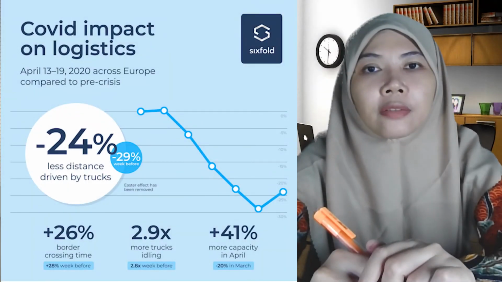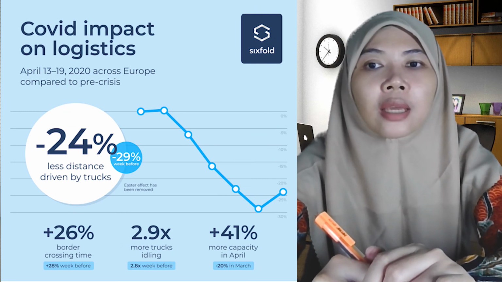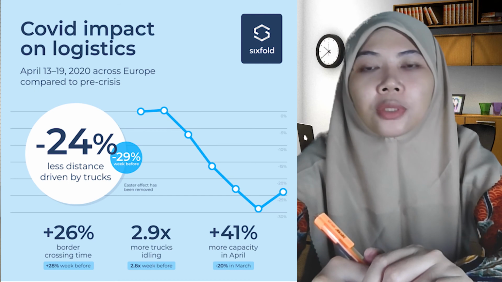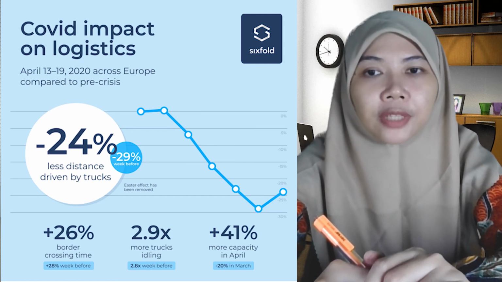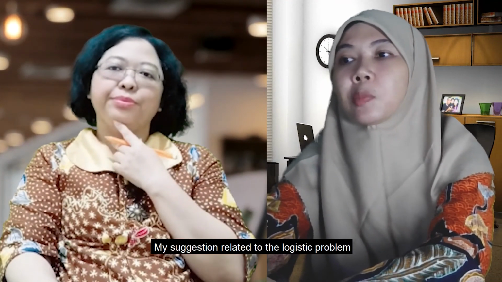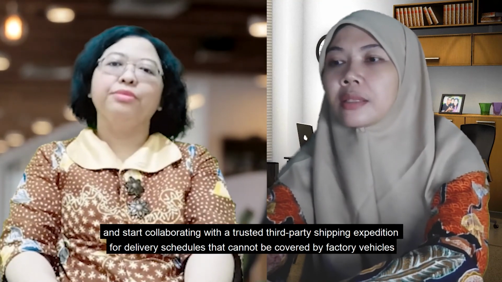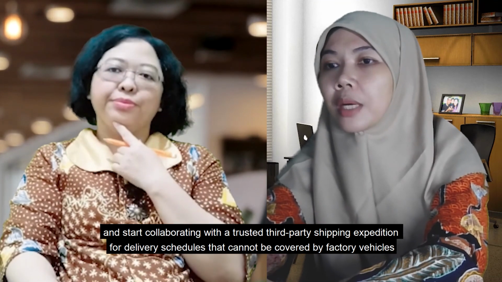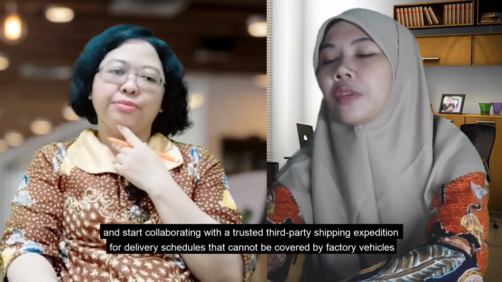Lockdown or self-quarantine causes problems with the company supply chain. For instance, late distribution due to the truck returning late to the factory, and making other deliveries pending. My suggestion related to the logistic problem when demand increases is we look again at shipping arrangements and start collaborating with a trusted third-party shipping expedition for deliveries that cannot be covered by factory vehicles.